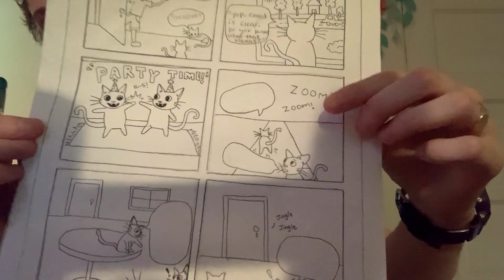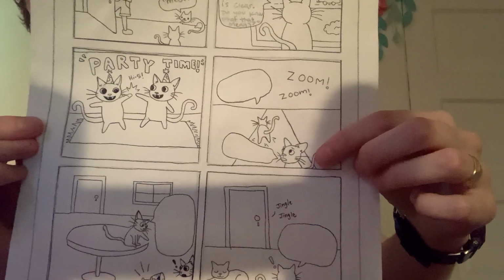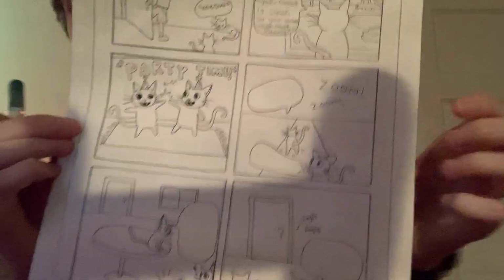This one, it has two cats and one is running and the other looks a little worried. So I think what's gonna happen is the cat that's already running is gonna say, "I'll race you to the end of the hall."